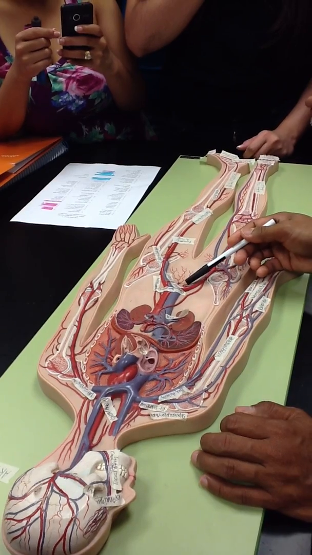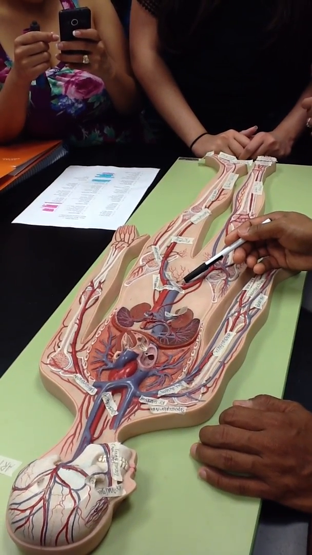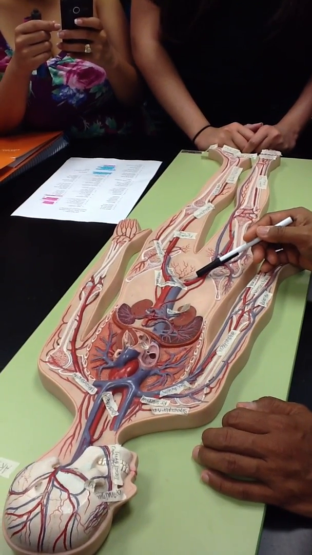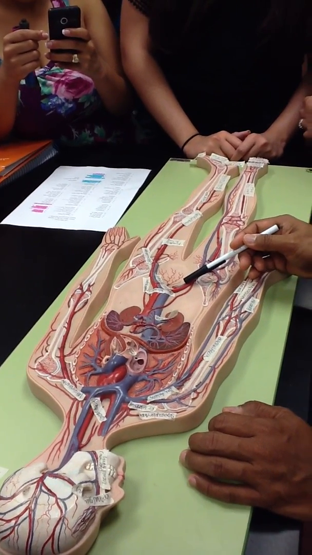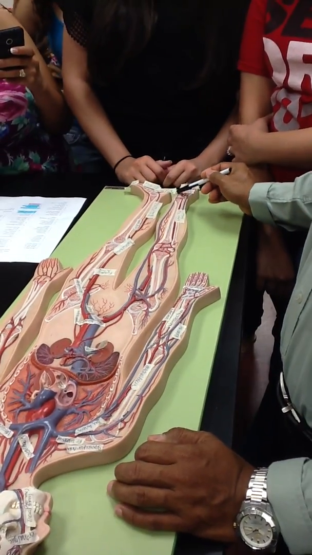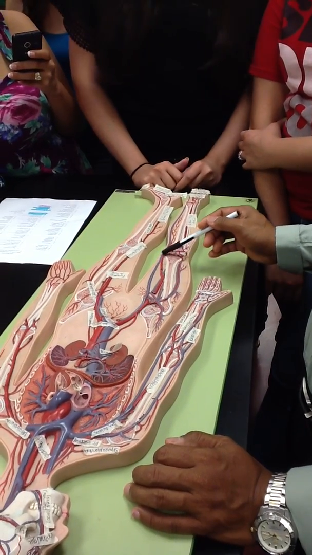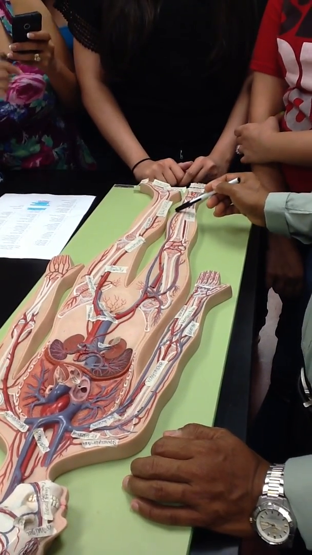You can see the branch, right? One is right internal iliac and the right external iliac. Then this goes down here all the way down. You call this the femoral vein, great saphenous vein. Right.